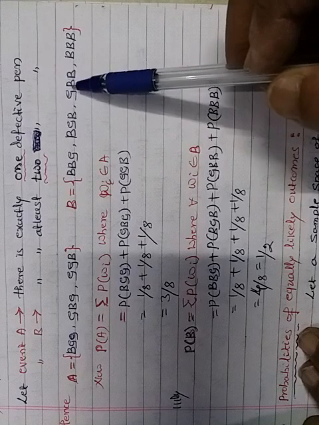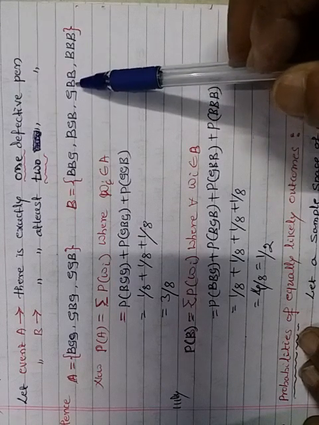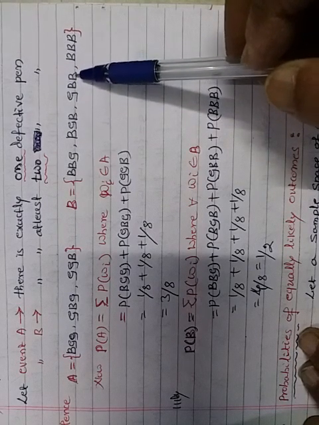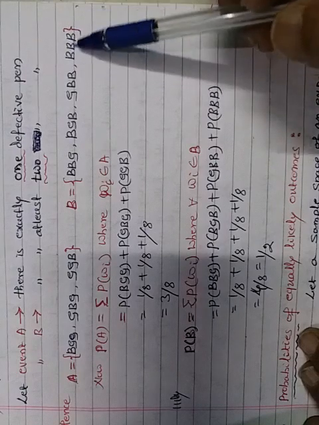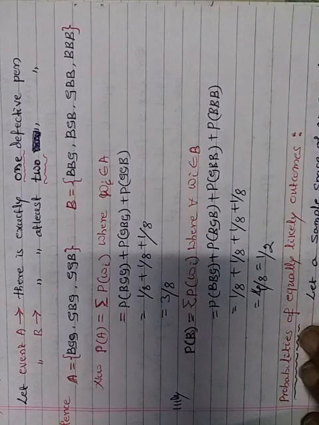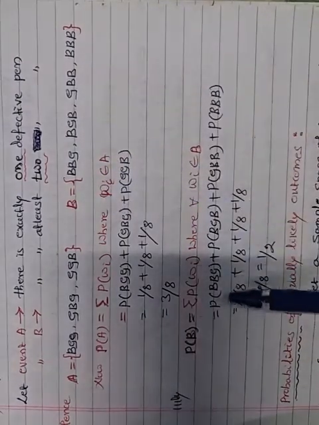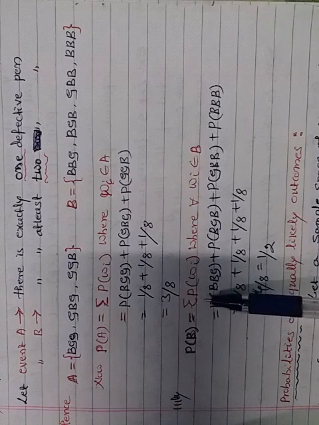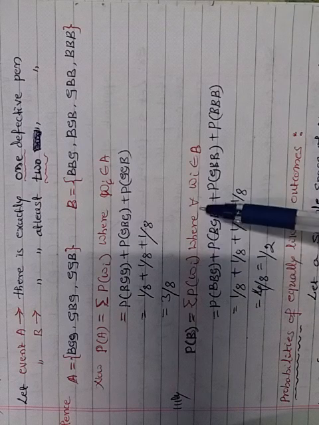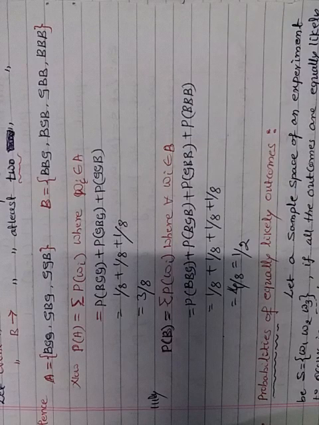In the third outcome, the first one is non-defective, and the second and third pens are defective. In the last outcome, all are defective pens. Hence the probability of event B is the summation of the probability of omega i, for all omega i belonging to set B.